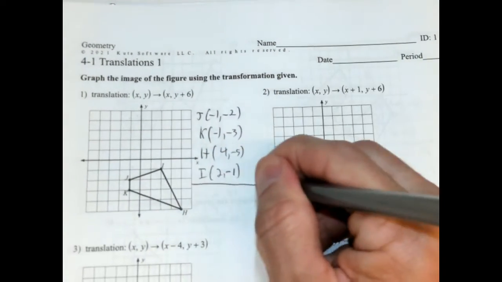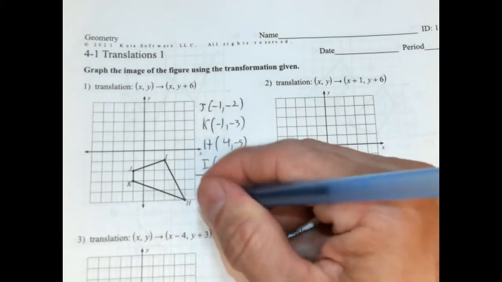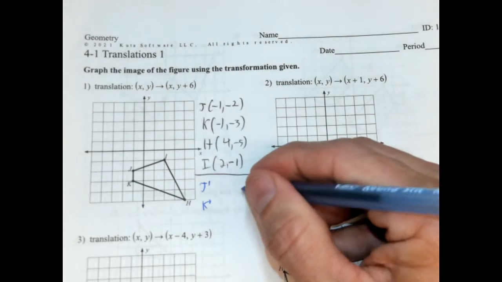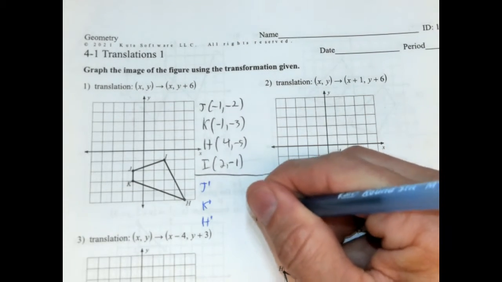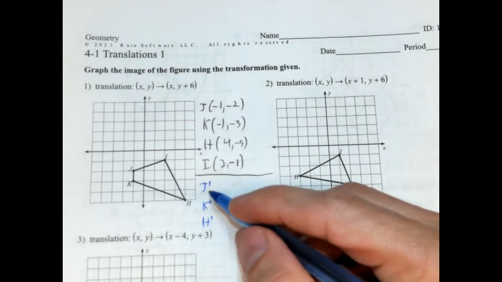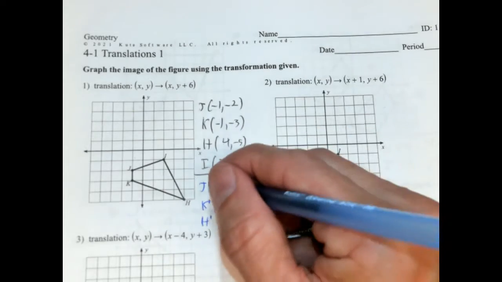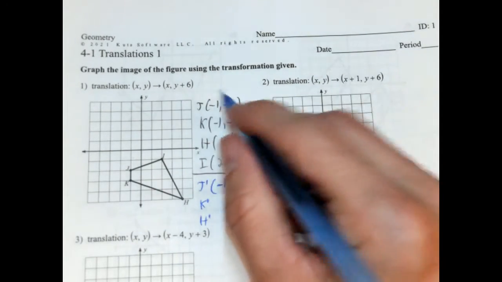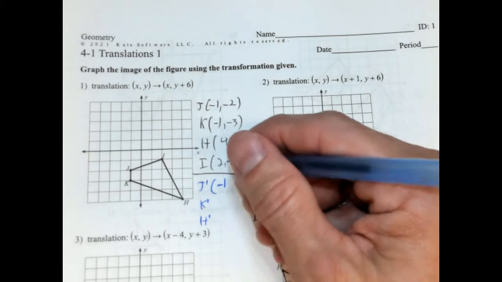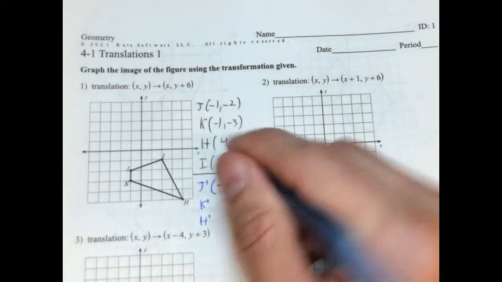Okay? So now we're going to go ahead and write J prime, K prime, H prime, and I prime. So these are the coordinates after the translation has been applied. So J prime, the x value does not change, but the y value goes up by 6. So -2 plus 6 would be 4. Okay.